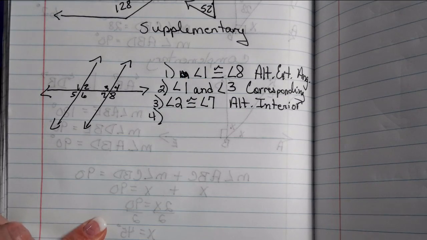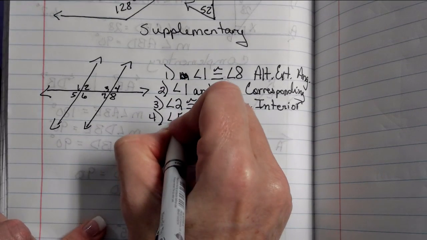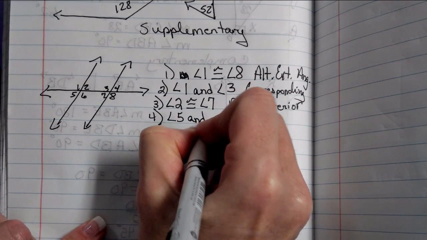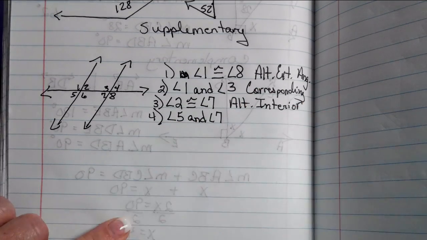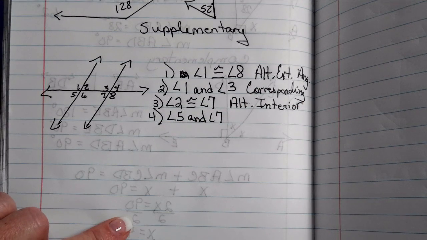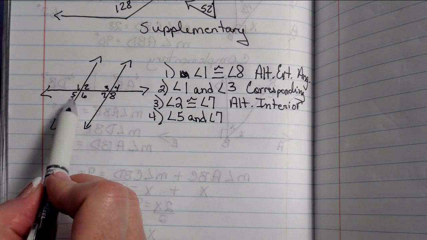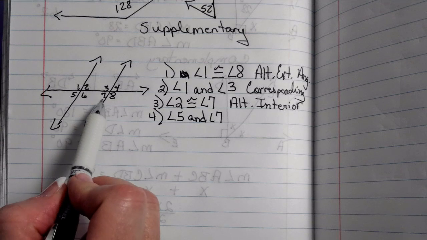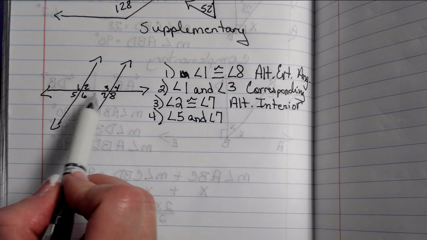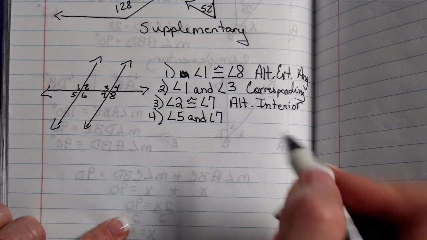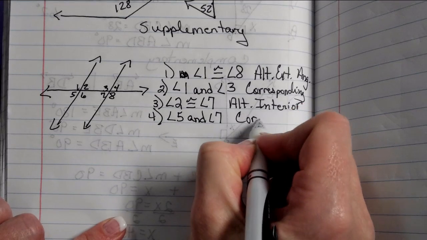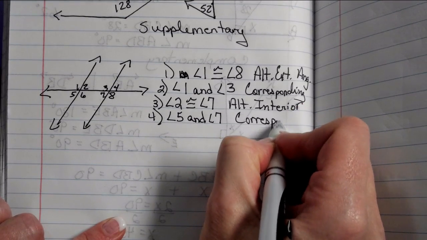All right, what about angle 5 and angle 7? Look at where they are. Alternate in. No, they're not alternate. They're corresponding. Same position, different line. So they're corresponding.